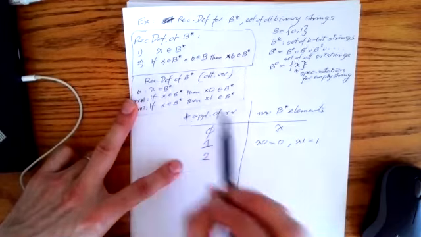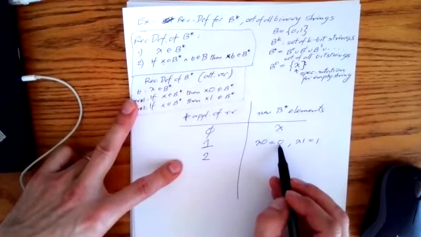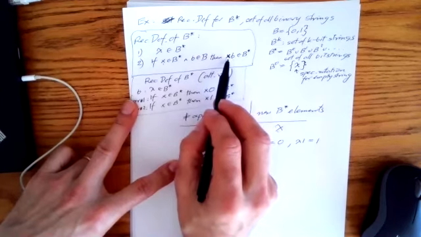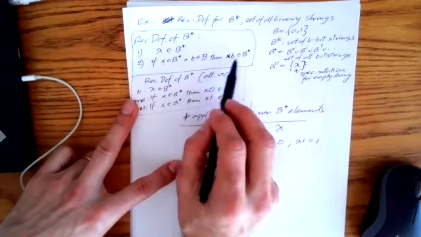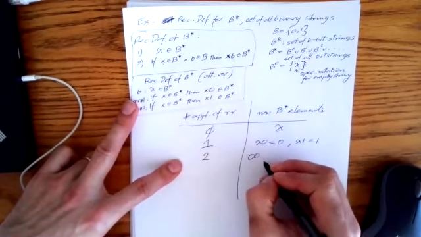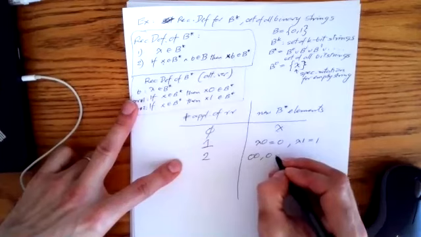So I skip that. Let's look at X equals 0. If X is 0, I can take any bit: 0 bit 0, 0 bit 1.